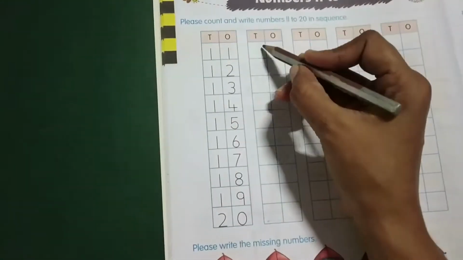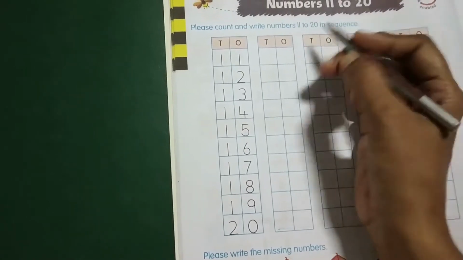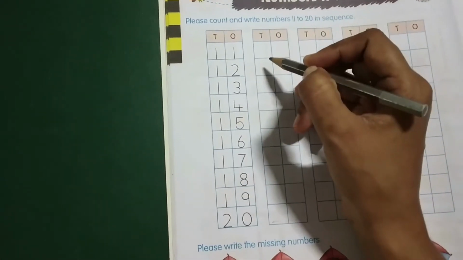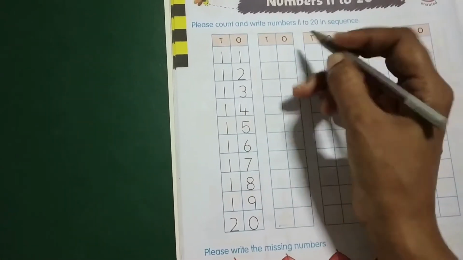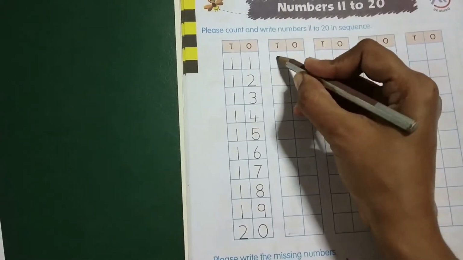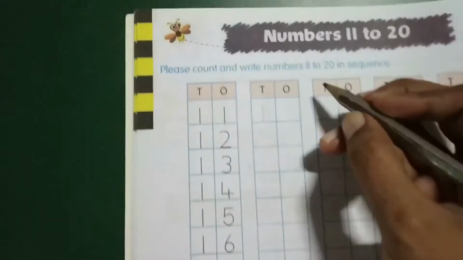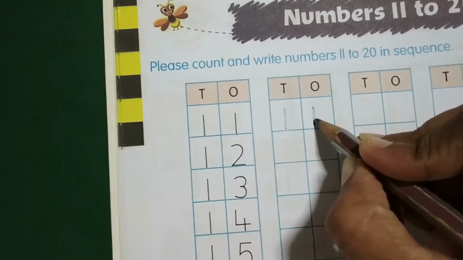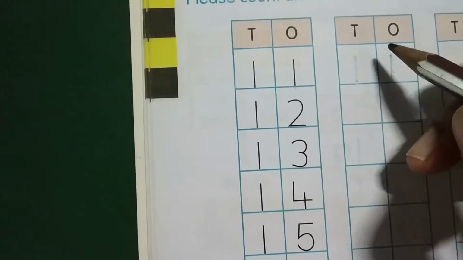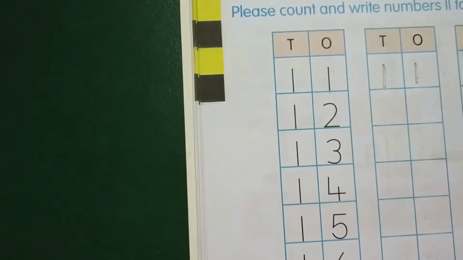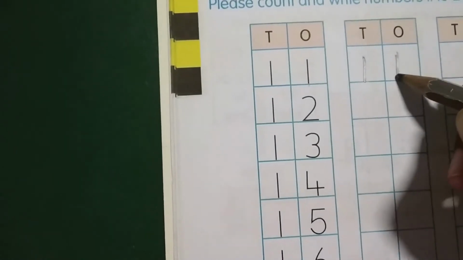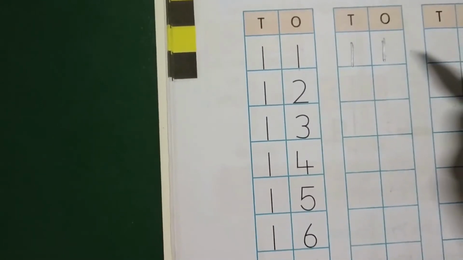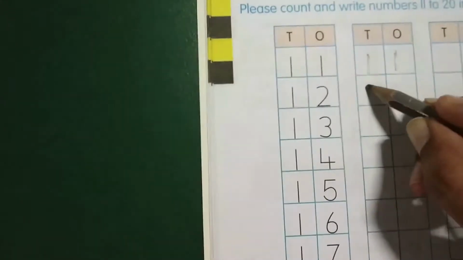So here now there are no beads, correct? But we will remember how we have to write any number greater than 9. Okay, that digit we will put in the tens column, 1, and in the ones column we'll write 1. 1, 1, 11. What does 11 mean? It means one set of 10 and one bead of 1. 11.